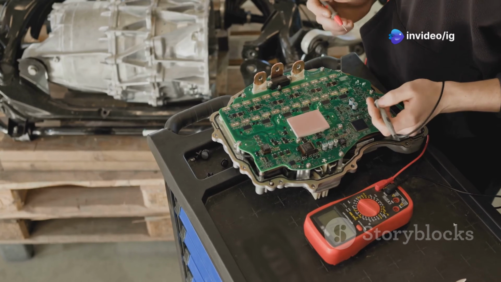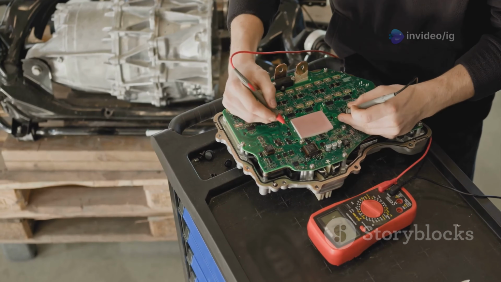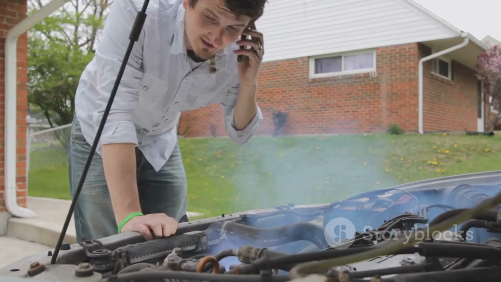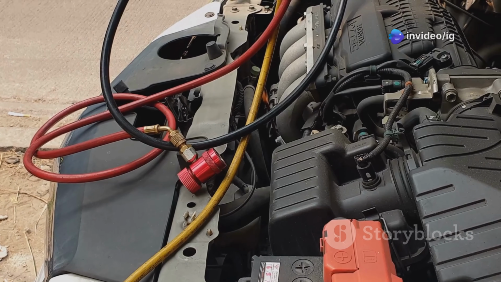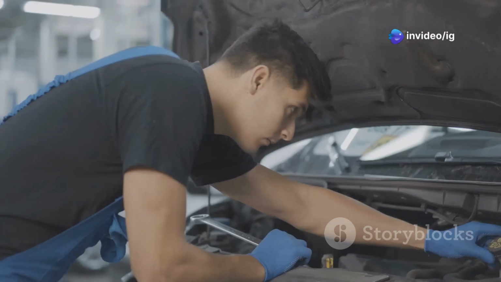Now, while it's pretty rare, a faulty engine control module, or ECM, can also be the issue. Basically, the ECM might mismanage idle control. And finally, vacuum leaks are worth checking for. Cracked or loose vacuum hoses can cause an erratic idle and trigger that P0508 code.